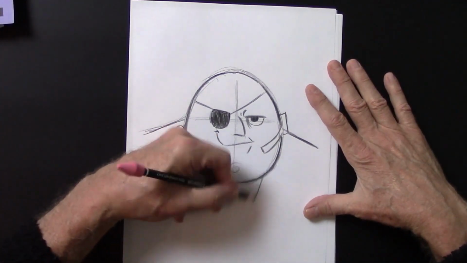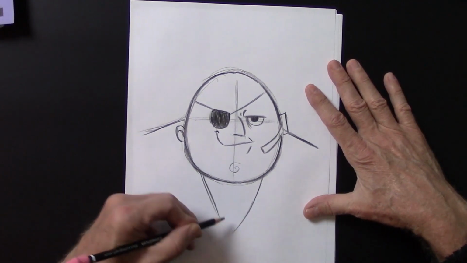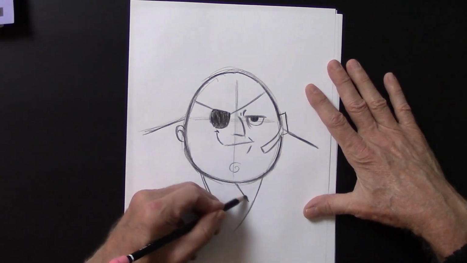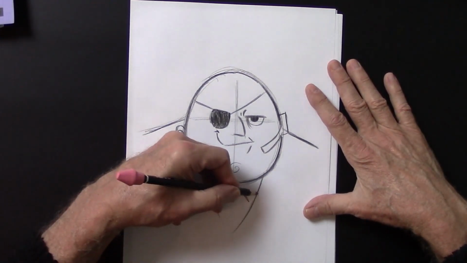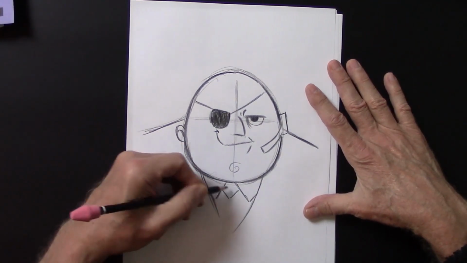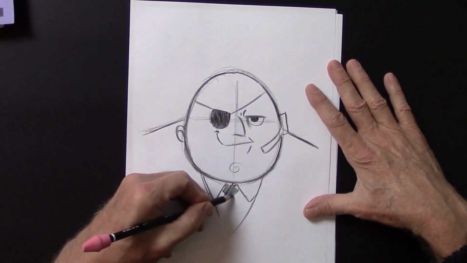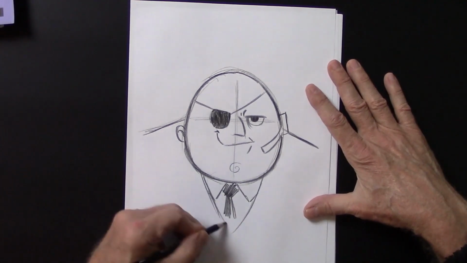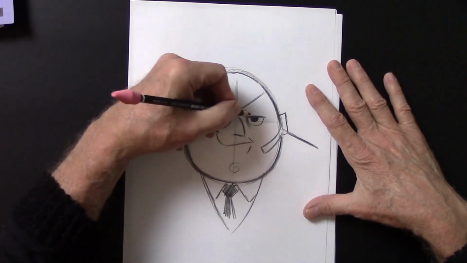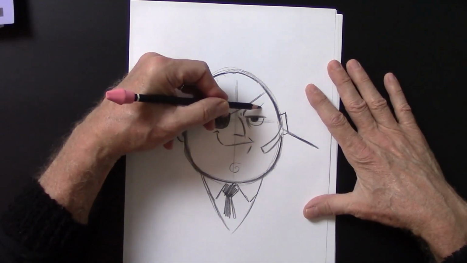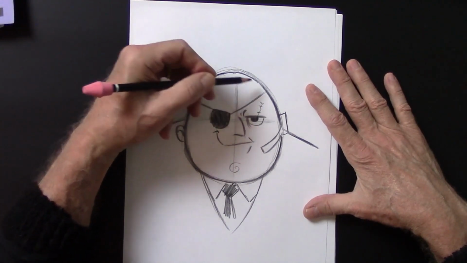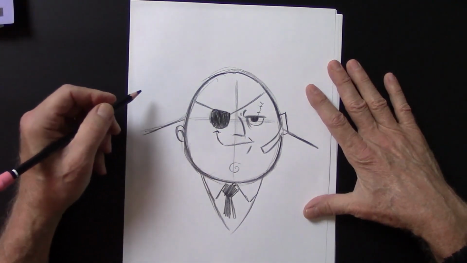I'll give him lapels, like so. A little bit of a collar coming through. A tie, and we will have it. You can also give him a little bit of scar if you want. It's kind of funny. We know he's not really scary, but he's fun.